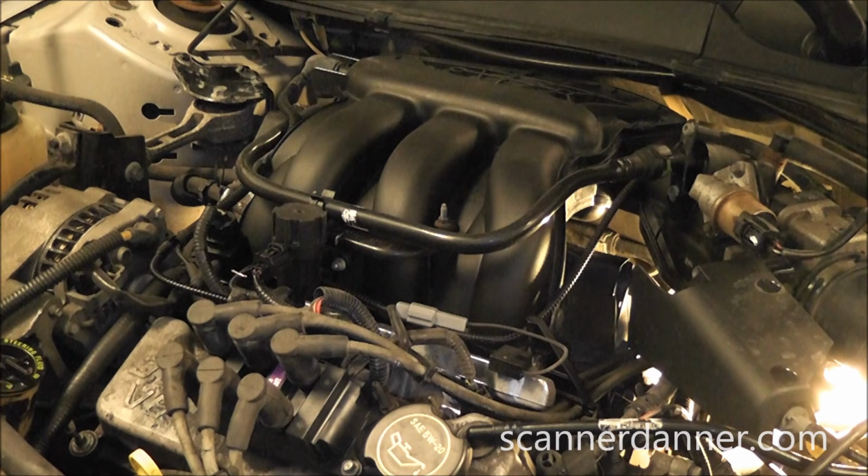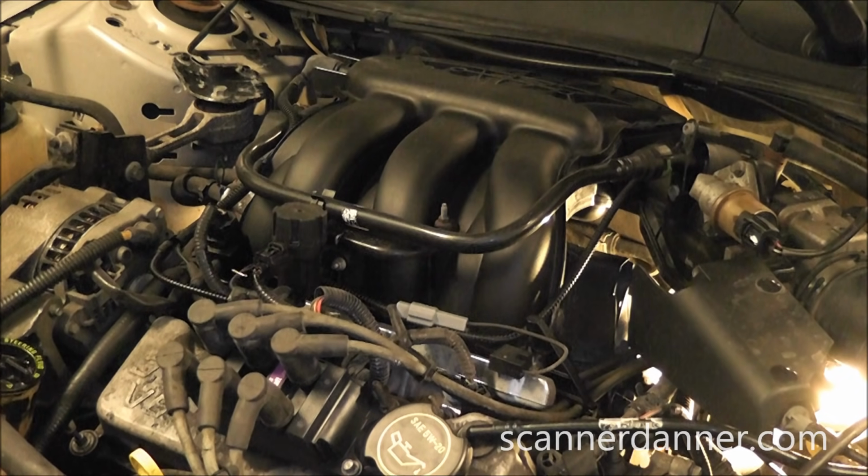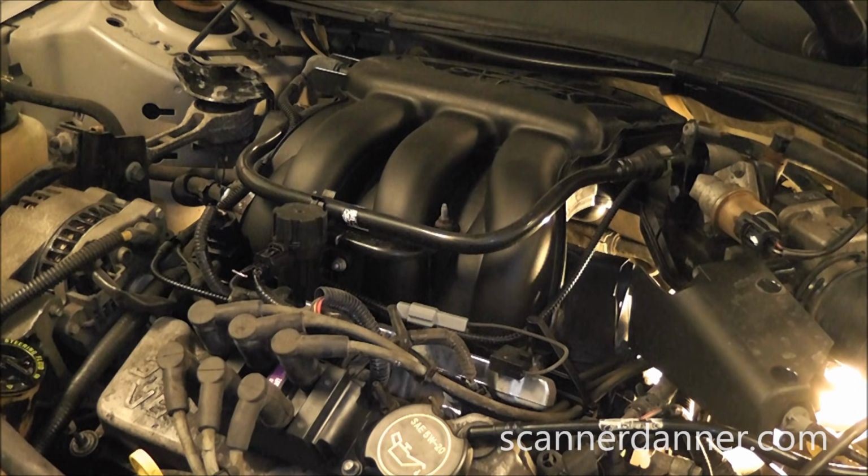Okay, go ahead and start that car for me. Got a nice little power steering whine here. Seems like all these Fords I've been shooting lately have some kind of annoying noise to it. So I apologize for that.